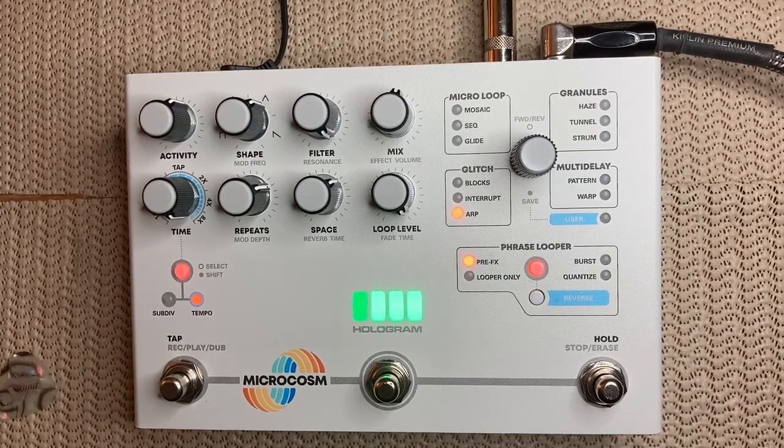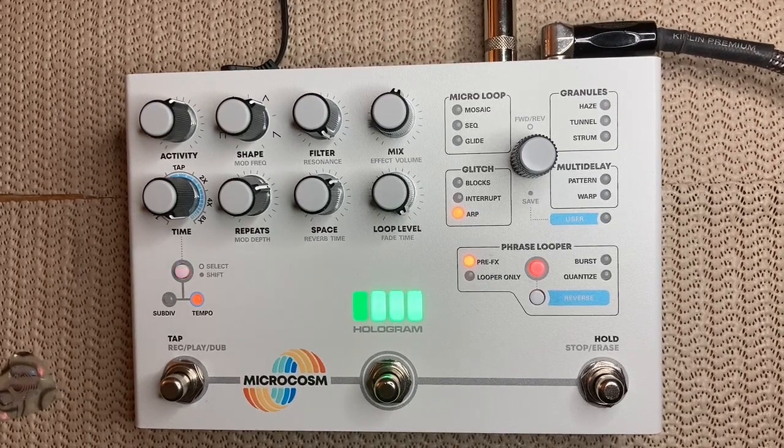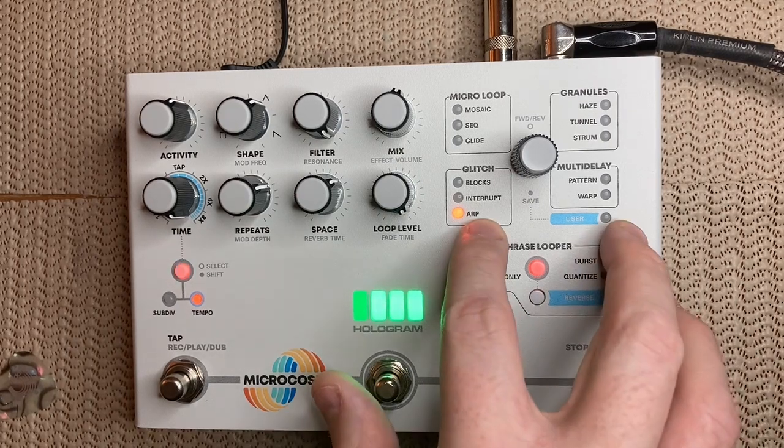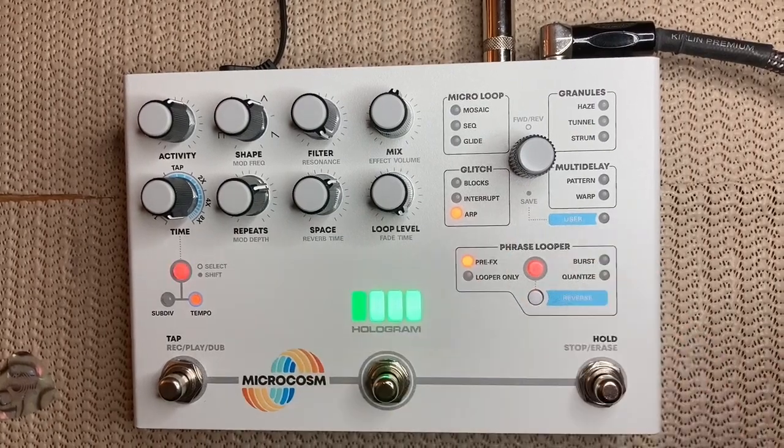So I'm not really sure what these all mean quite yet, but I'm sure we can figure that out. We're going to start off with the arpeggiation, or arp, which is what we're hearing now.